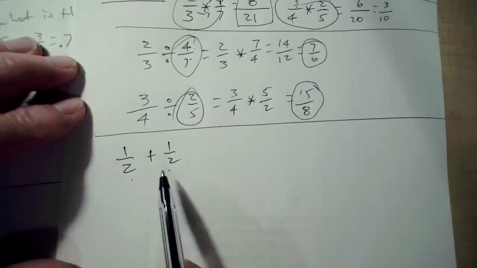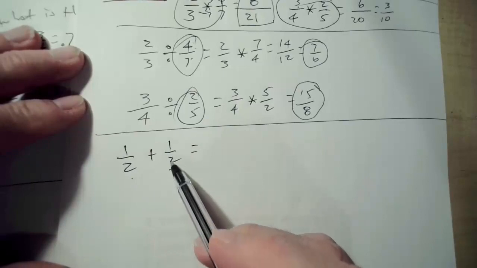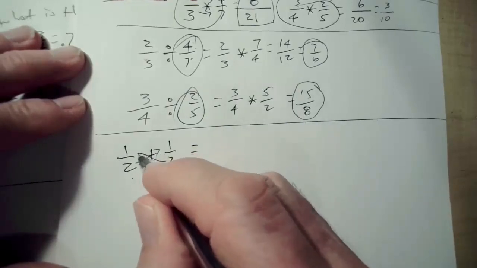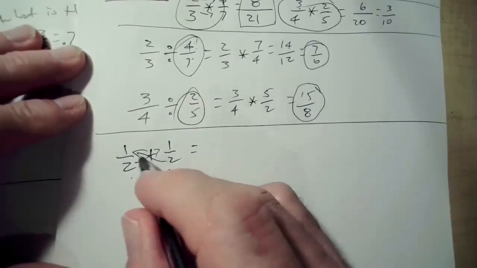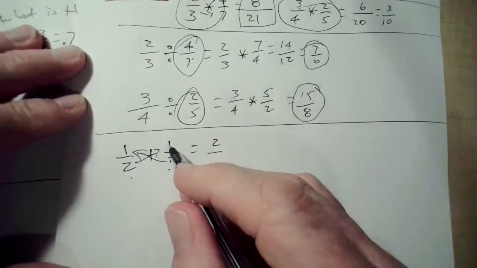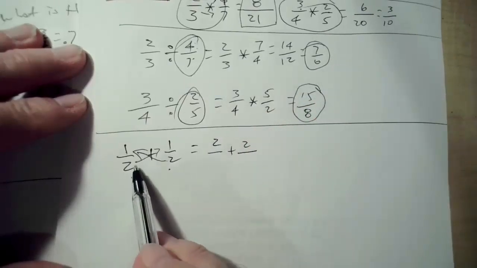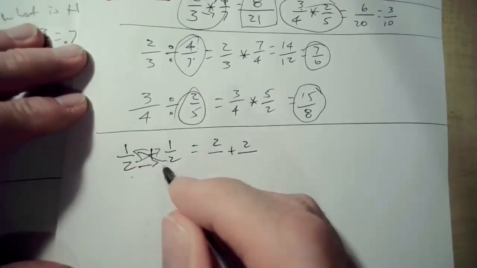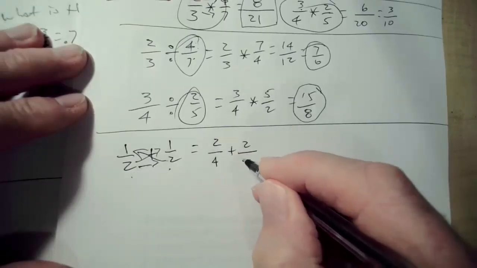Let's do a real simple one first. A half and a half is a whole, right? So what we're going to do here is, if you'll notice, these are ratios. So let's cross multiply, or proportions. I'm sorry. So that 2 times 1 is 2 over, and 2 times 1 is 2 over. Now, to get a common denominator, we're going to multiply the two denominators.